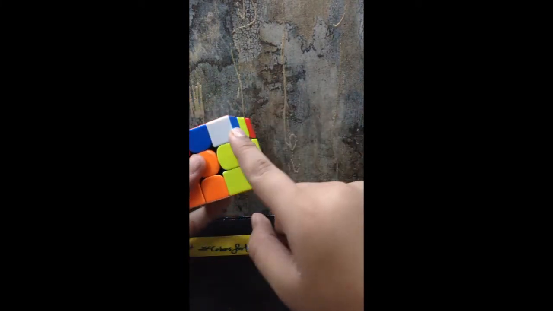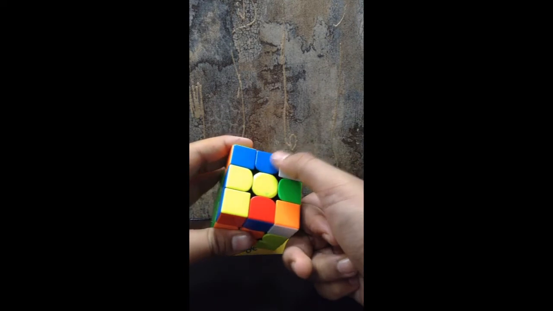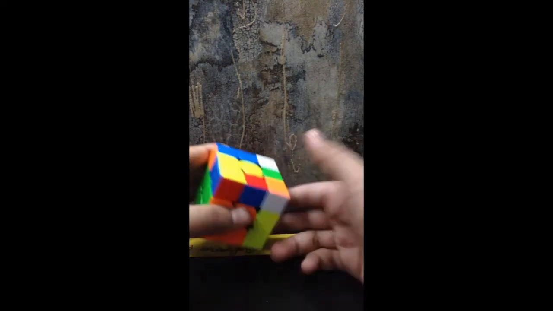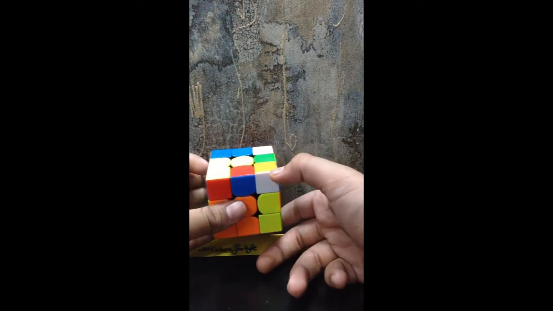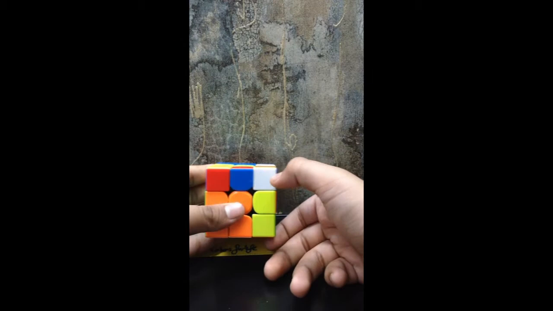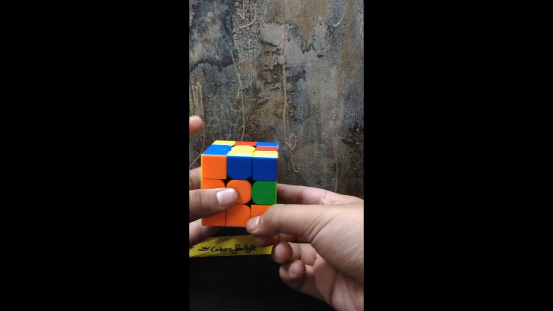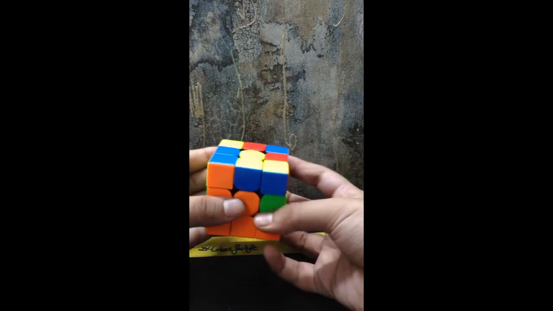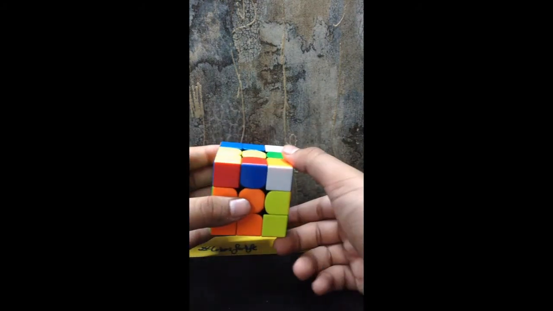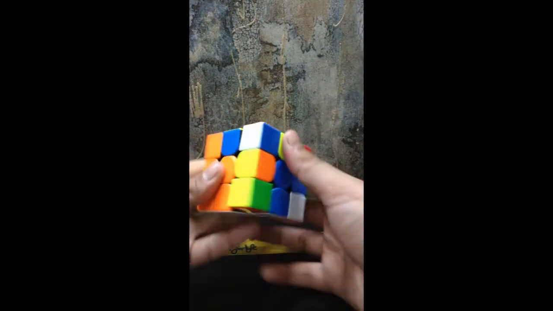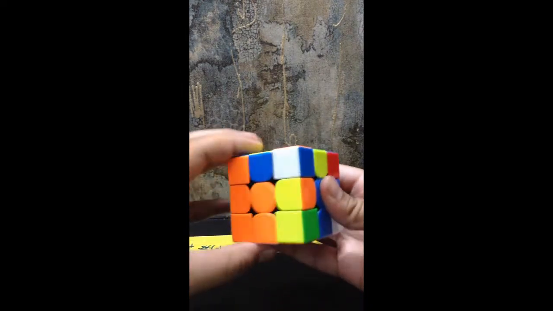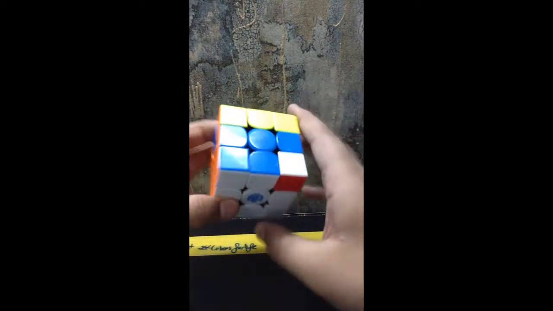Next case is when the white is facing you and the top place is not the same color as that. So what you do is you align it in a way that this place won't fit. So suppose you have white facing you, then you put the edge towards your left, or if the edge is here, then towards your right. So you put it on your left, and then you can just do this, which will make the pair.